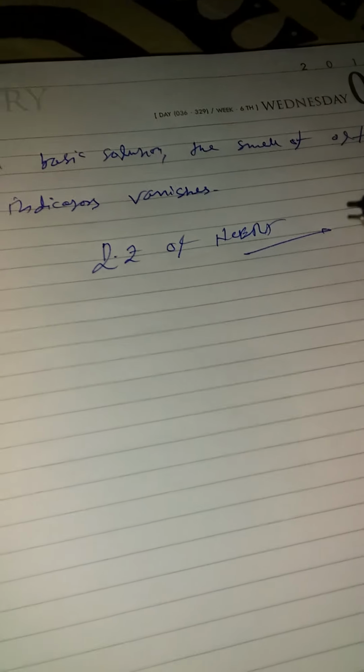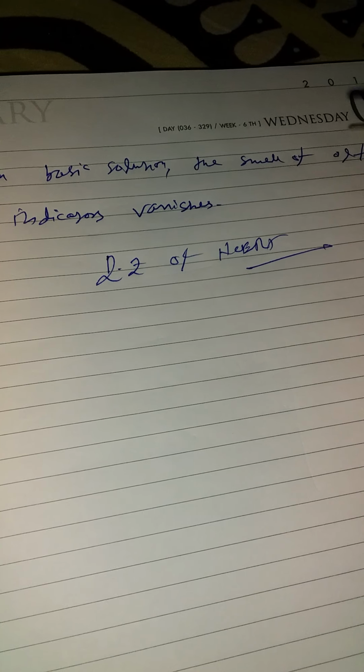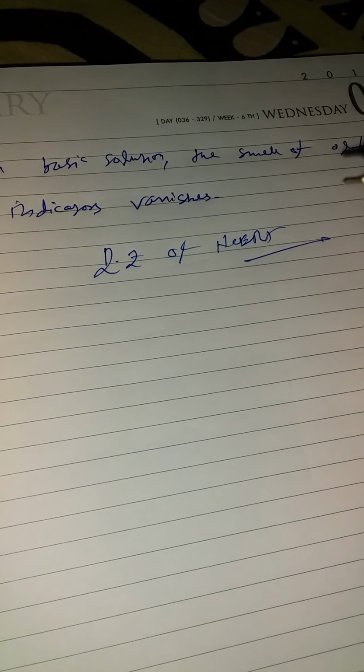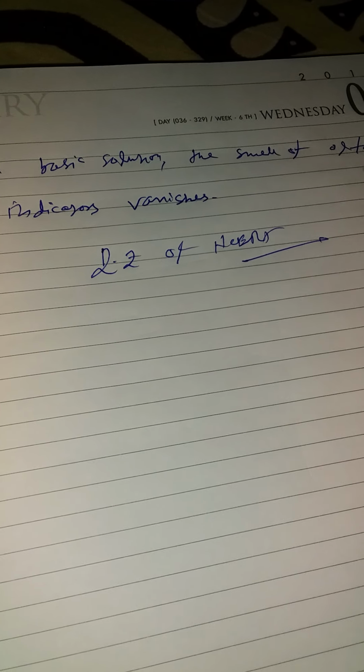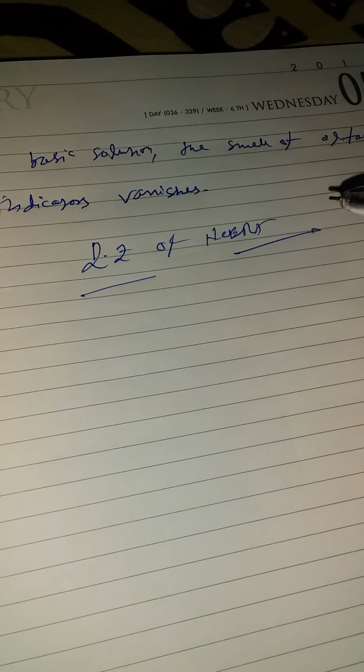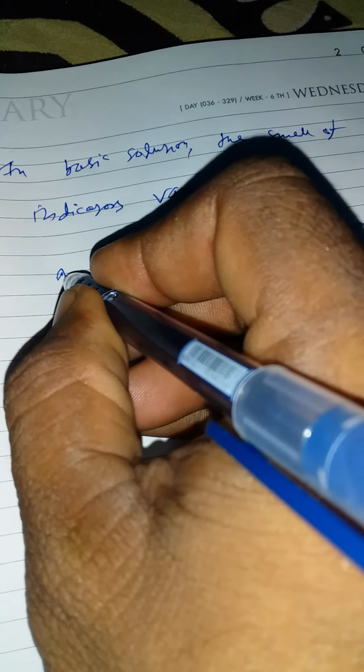It is given in activity 2.2 of the NCERT book.